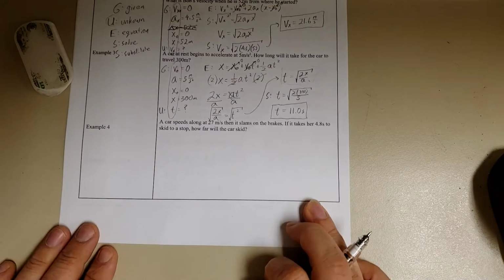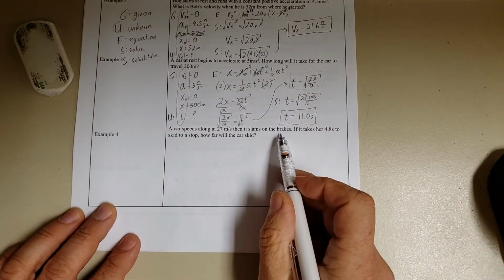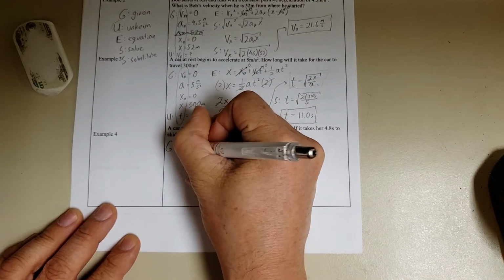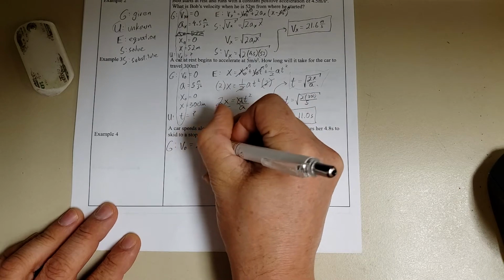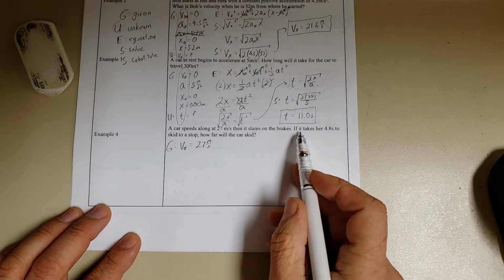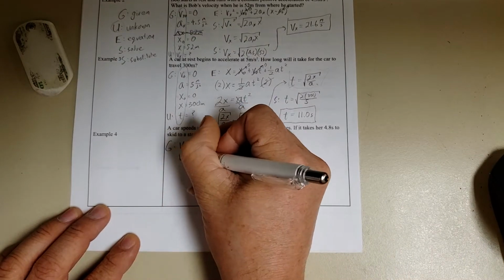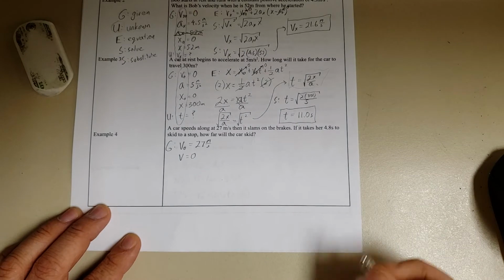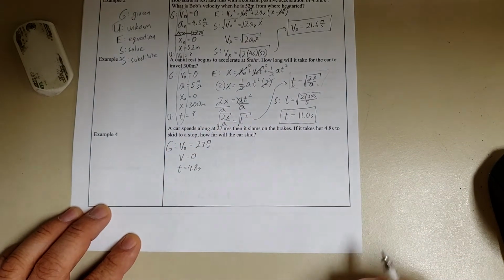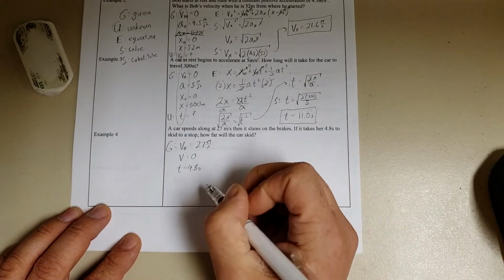All right, let's do one more. A car speeds along at 27 meters per second and then slams on its brakes. So that tells me that it's starting with an initial velocity of 27 meters per second. If it takes 4.8 seconds to skid to a stop, well, that means if we stop, our final velocity is going to be 0. And if the time is 4.8 seconds, how far will the car skid?